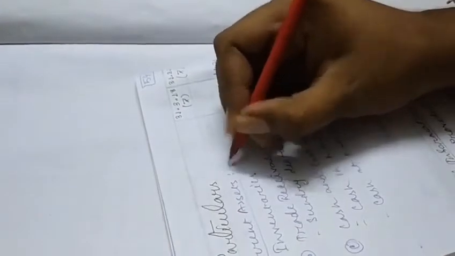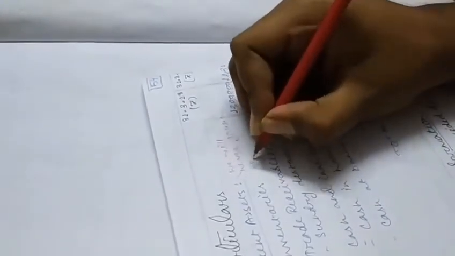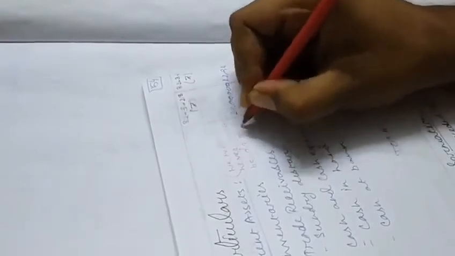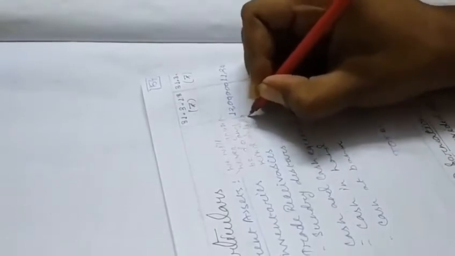Okay, non-current investment, and then nothing. And here it comes again that we will never do any kind of ledger posting of current assets. Okay, you have to always remember that.